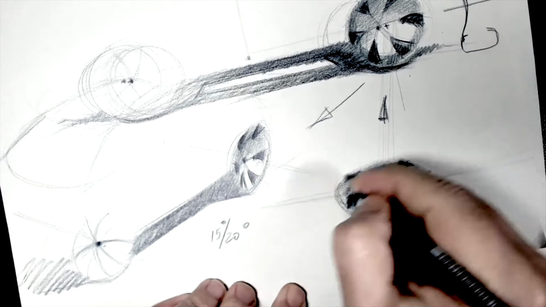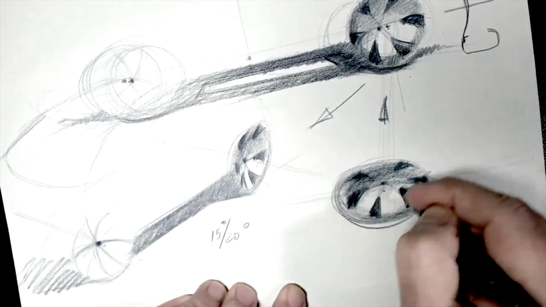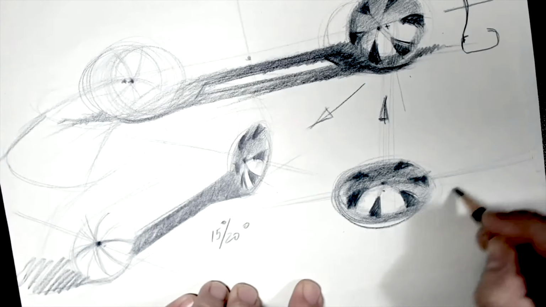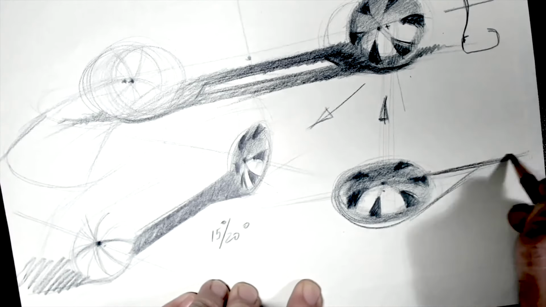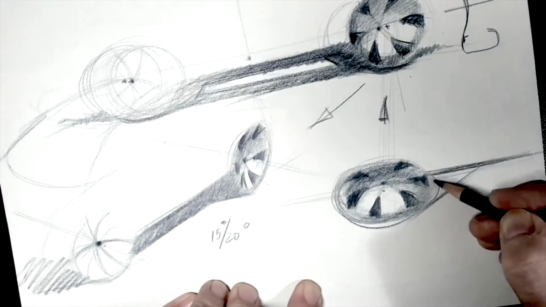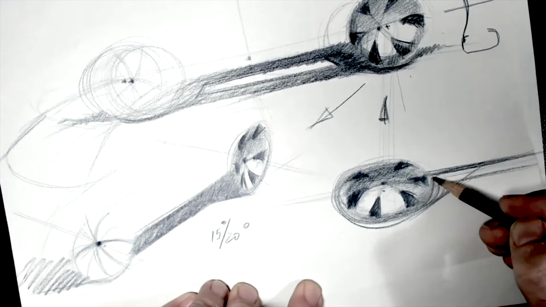All right, so now if I sketch a little bit more, we will have our shadow going inside, and then we have the rocker panel here and a little bit of its shadow.